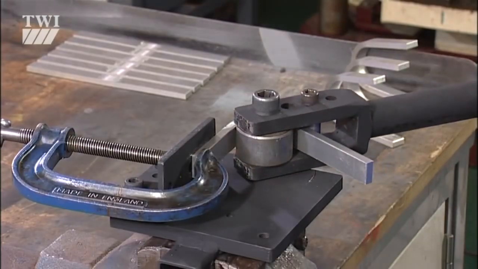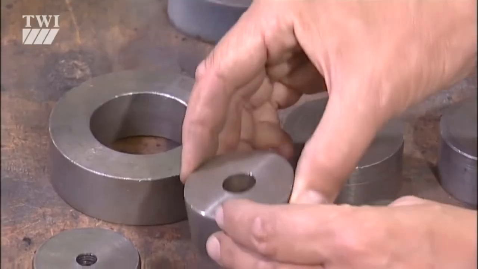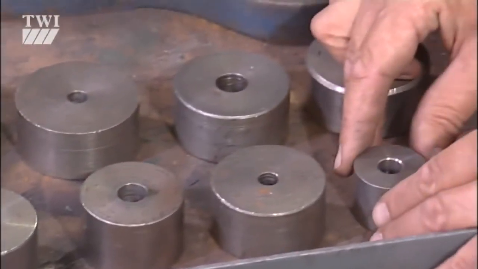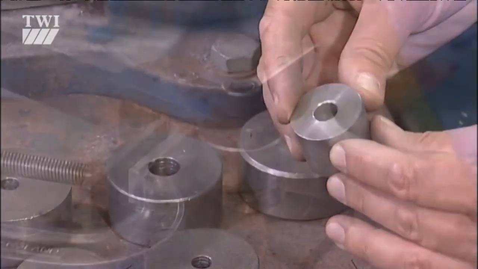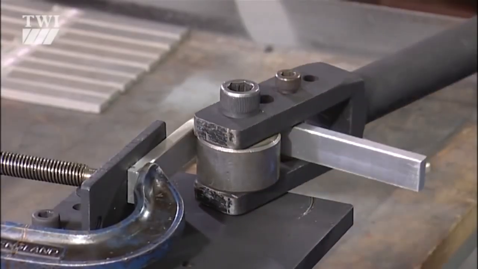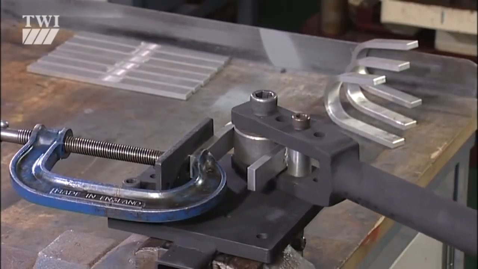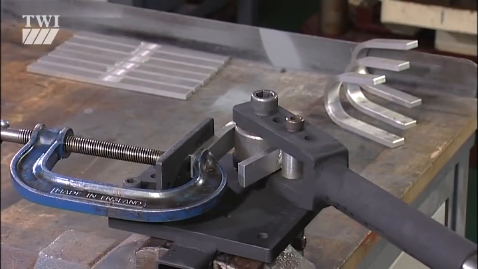The strain applied to the specimen depends on the diameter of the former, which is specified in the test standard and is related to the coupon thickness. The angle may be 90, 120, or 180 degrees, and may be face, side, or root bends.